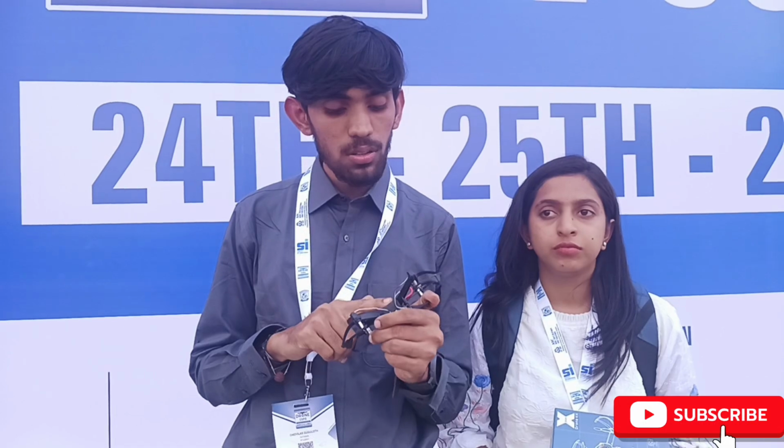Got it. So what is the range? I don't have a proper range idea, but it doesn't have that much altitude. I think the height is 20 meters. If you go more than 20 meters, the connection between the drone and the controller would be lost.